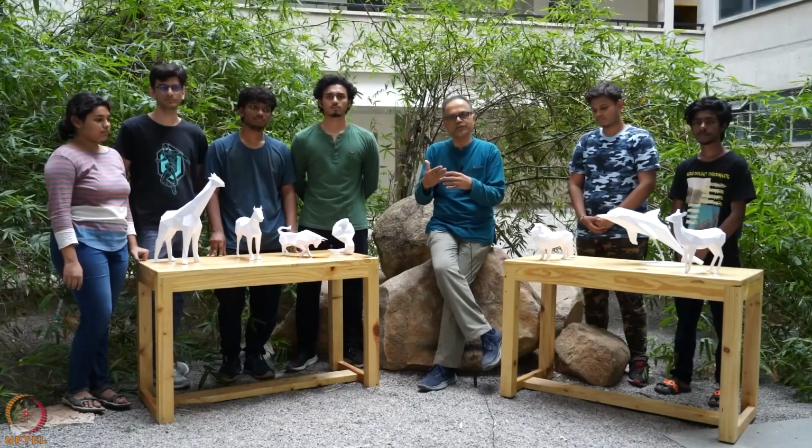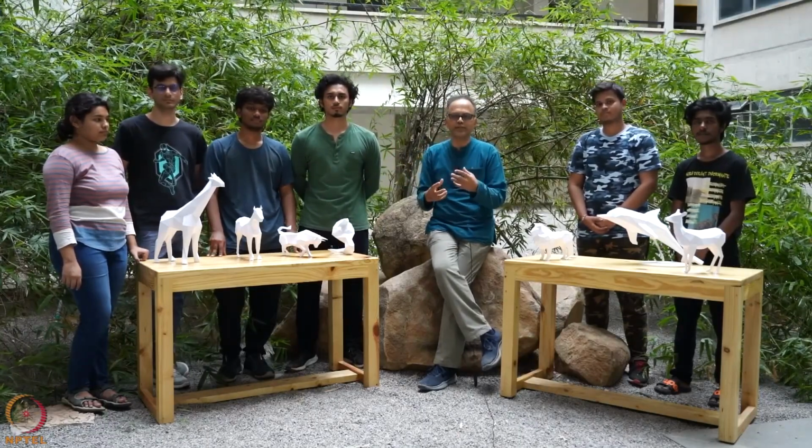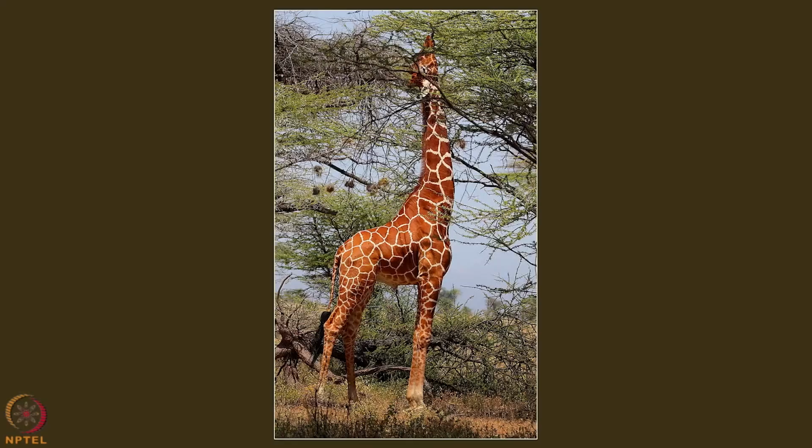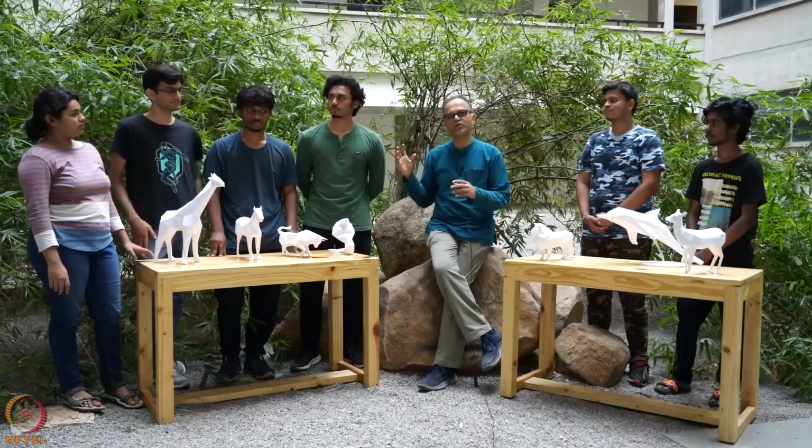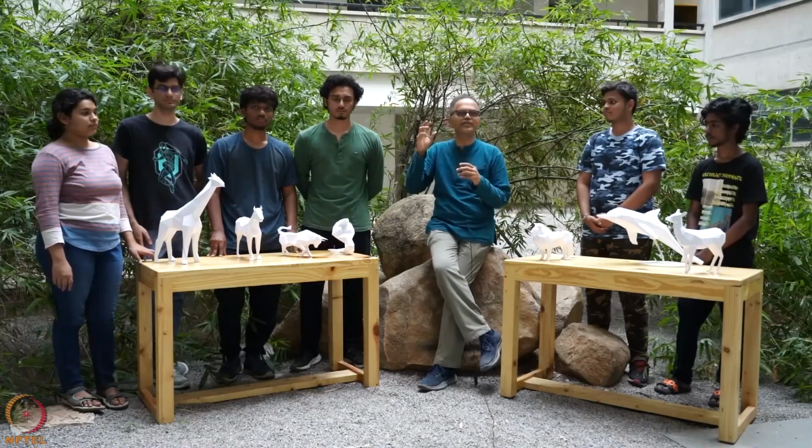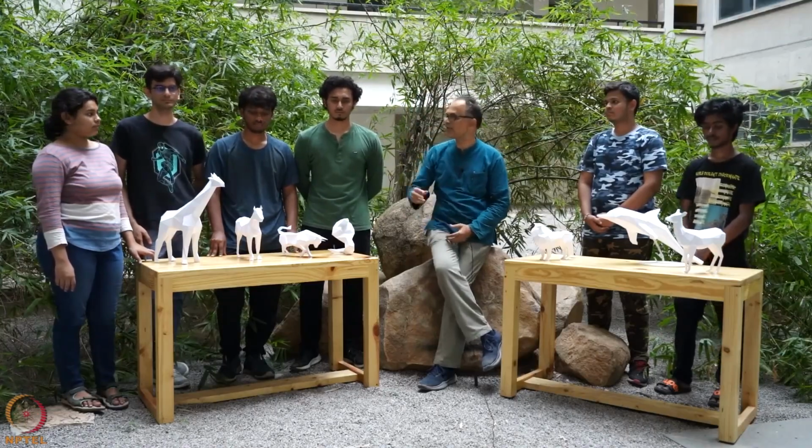So that was the constraint given to them, and each of them chose one expression. So we'll start from Akanksha. I wanted to focus on the reaching out factor in the giraffe. So she focused on the reaching out. She'll only show how the giraffe can reach out to the tallest of the branches in the forest.